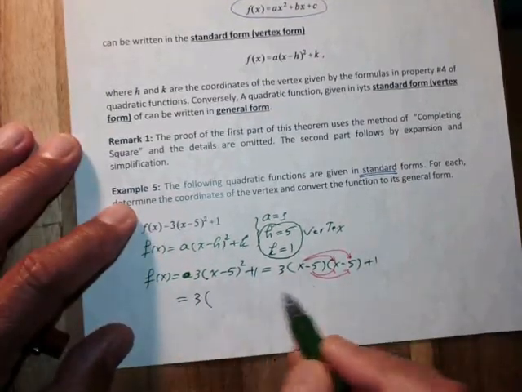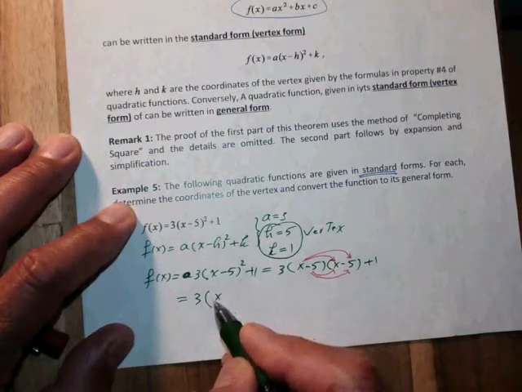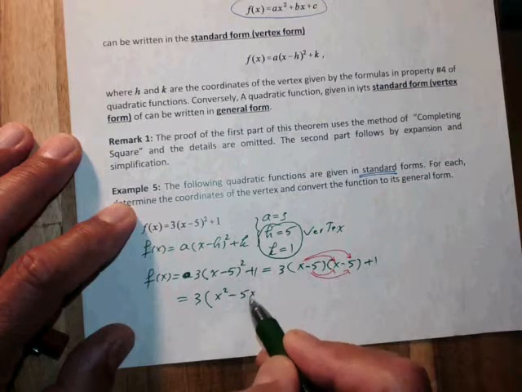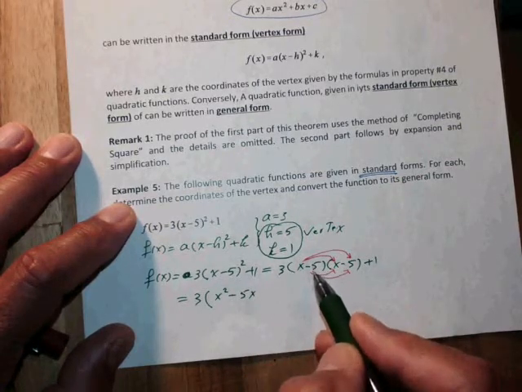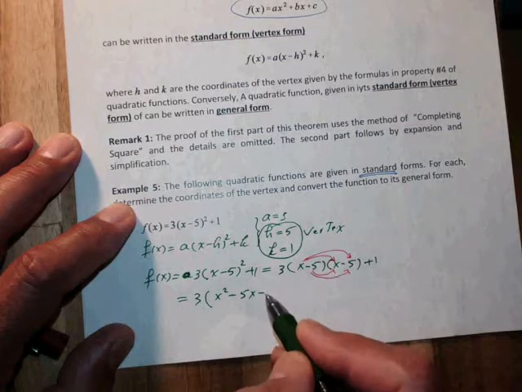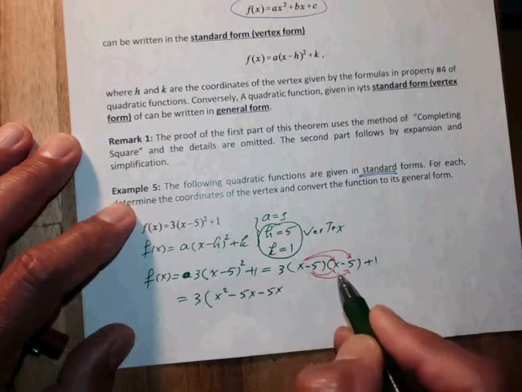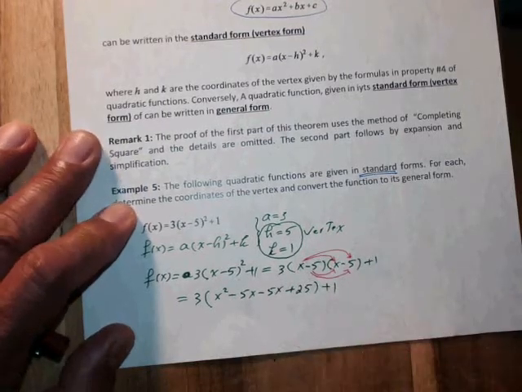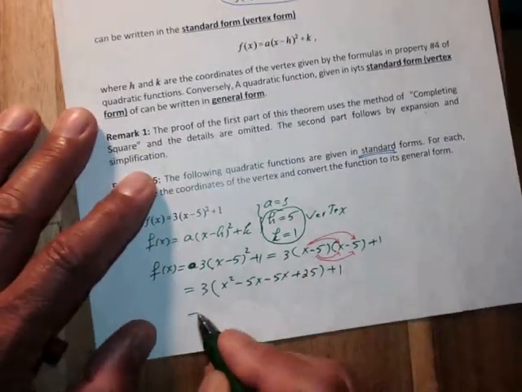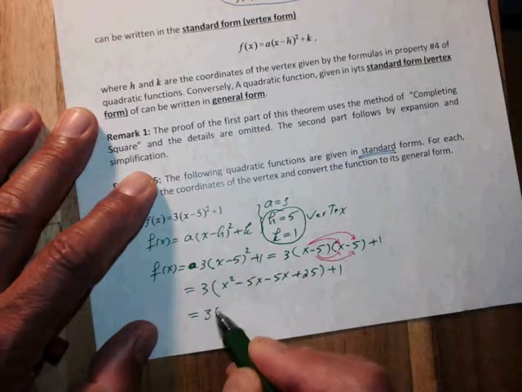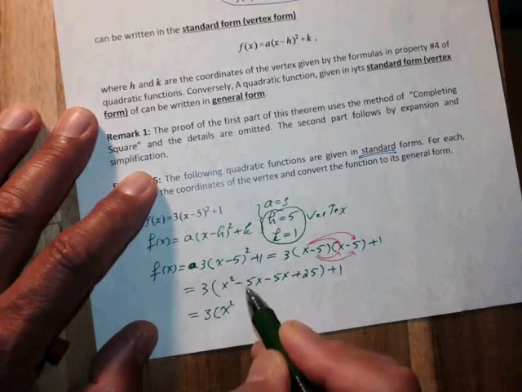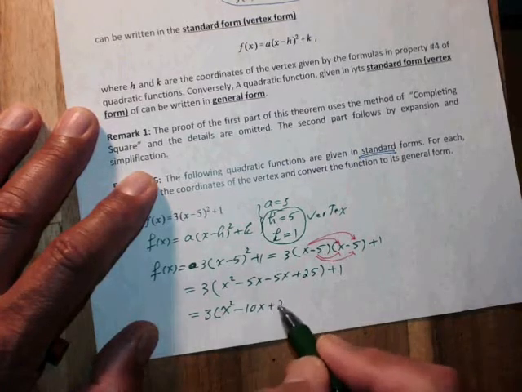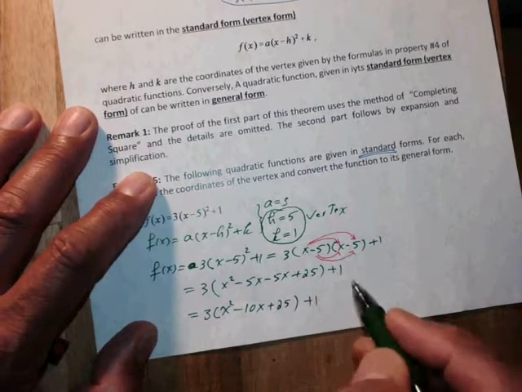x times x is x squared, x times minus 5 is minus 5x, then minus 5 times x is another minus 5x, and then minus 5 times minus 5 is plus 25, plus 1. If I continue this, I have 3 times x squared minus 10x plus 25, plus 1.